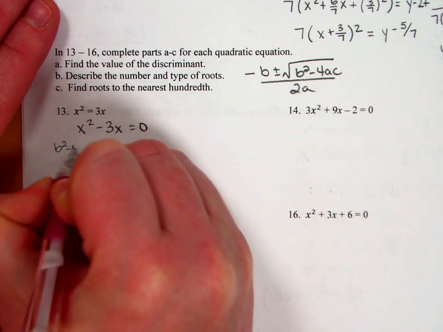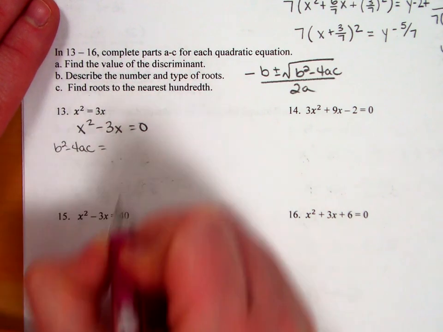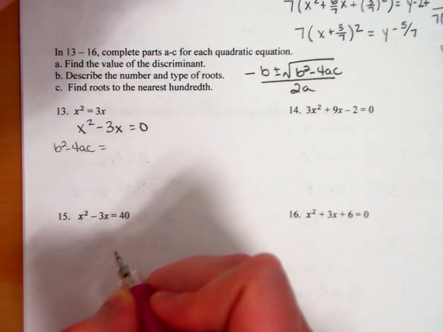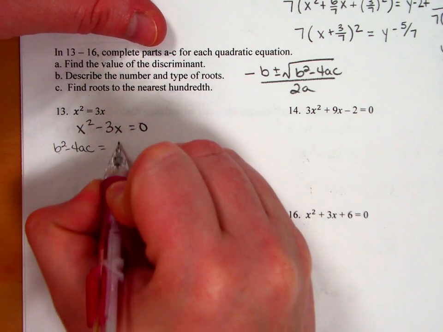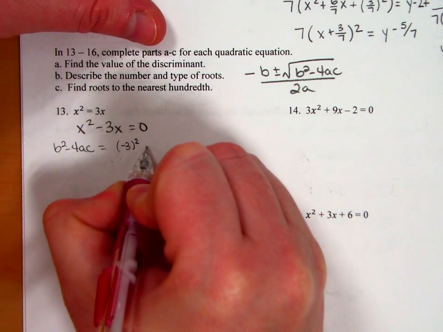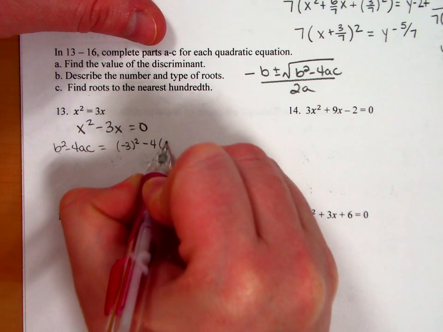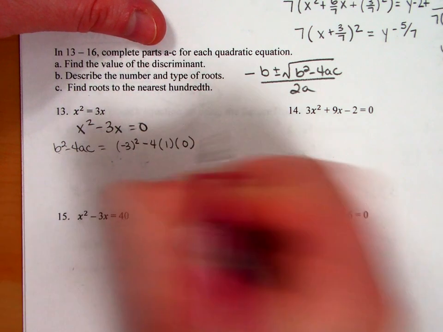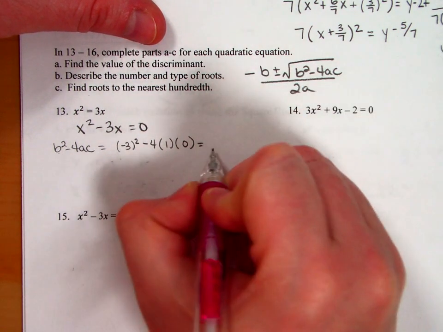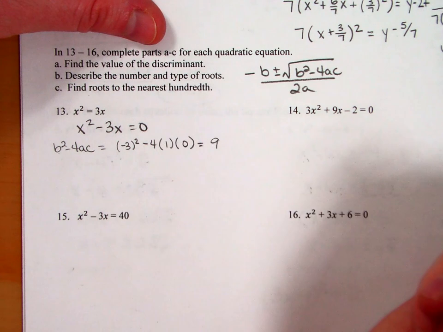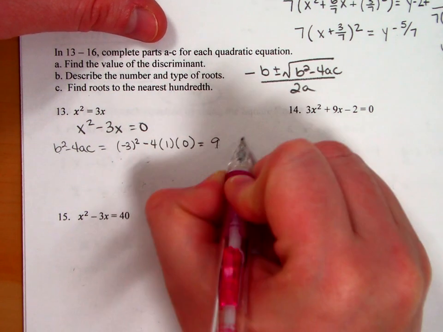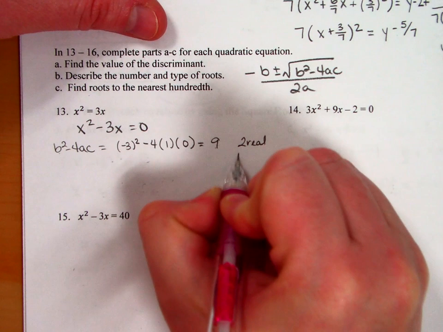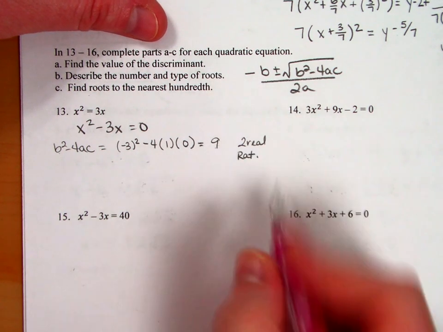The b squared minus 4ac equals my discriminant, not determinant, discriminant. So, negative 3 squared minus 4 times 1 times 0 equals 9. Okay, since 9 is positive, in a perfect square, I'm going to have 2 real rational.